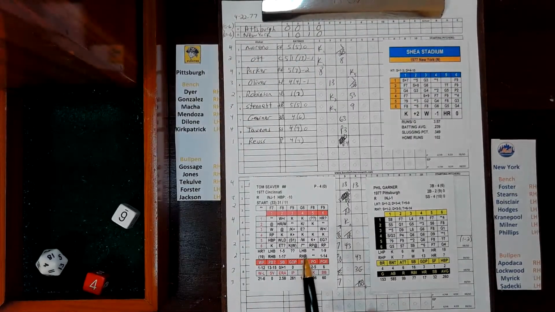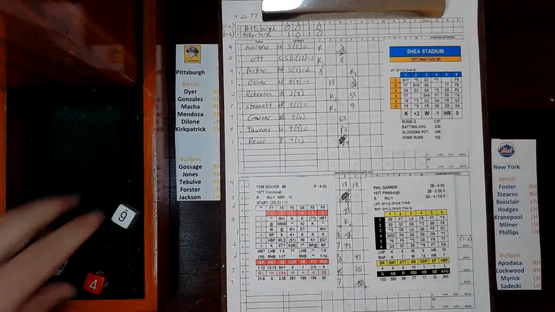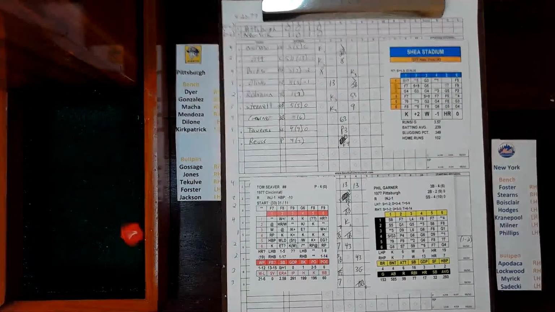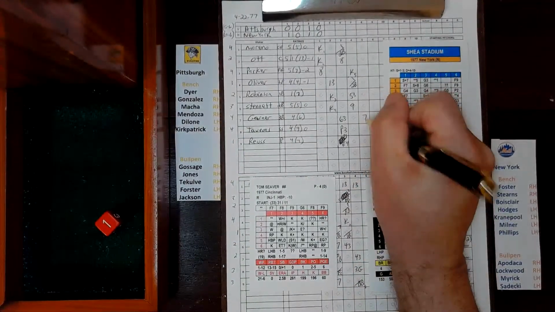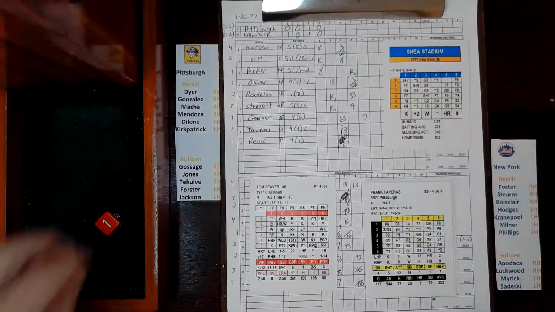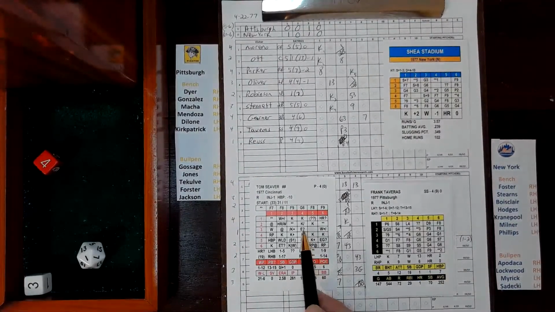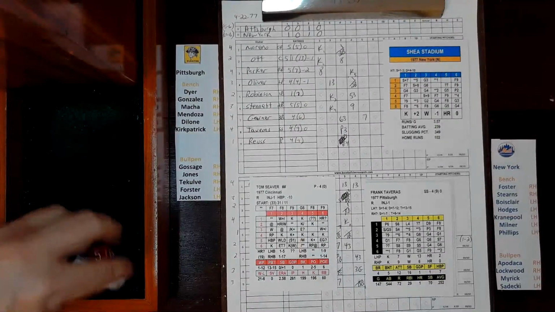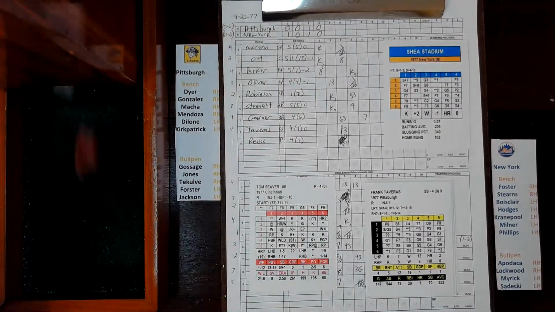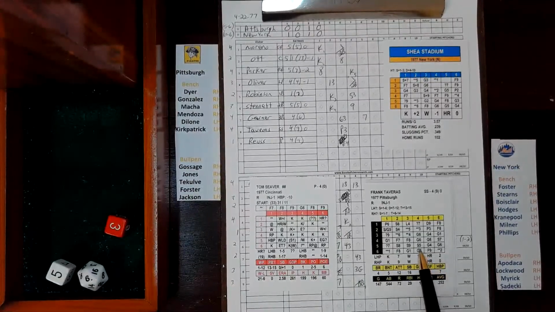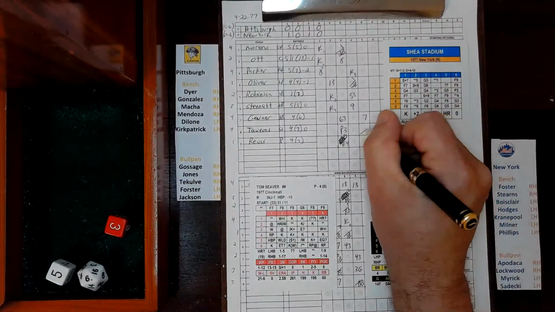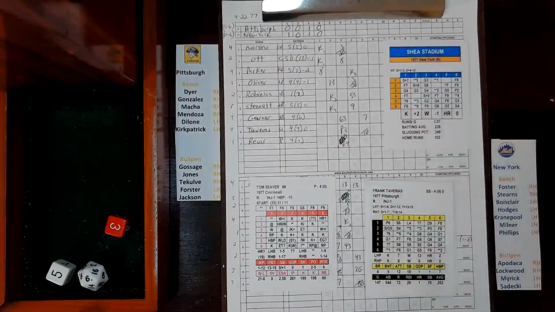All right, Seaver, 4-6, and that is an automatic out for Garner. It will be a fly to left. One away. Frank Tavares. 4-3, and that's a possible error. 3-5, and that is a single to right field. That's a 6.